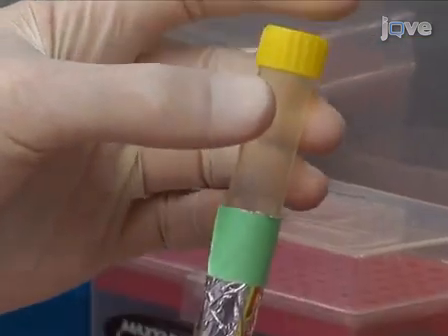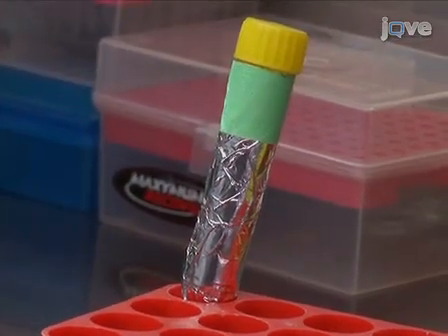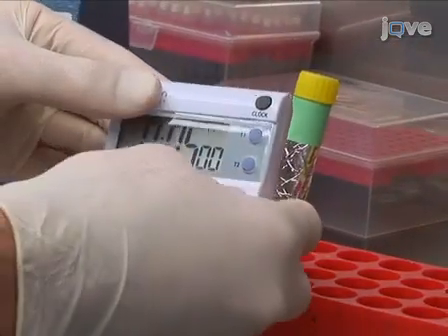Since the dye becomes fluorescent and thus prone to bleaching, protect the tube from light by covering the tube with aluminum foil. Incubate the cells for 5 minutes at room temperature.